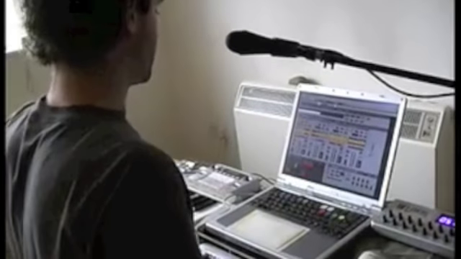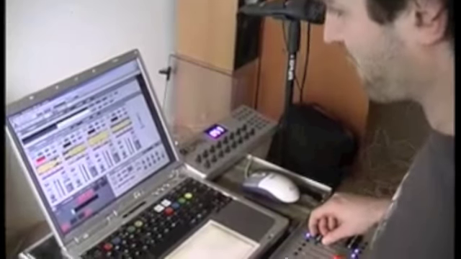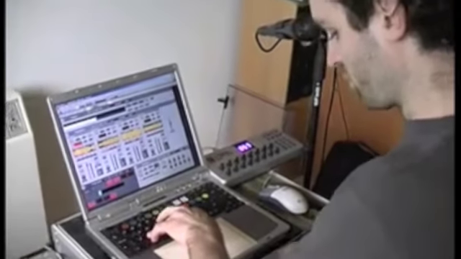Okay, so another quite fun feature of my patch is you can do stuff like this. You can sample your voice in and turn it into a loop as part of the whole thing. You can do the same things to it that you can do with a beat.